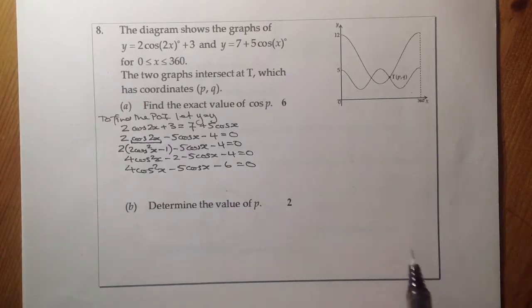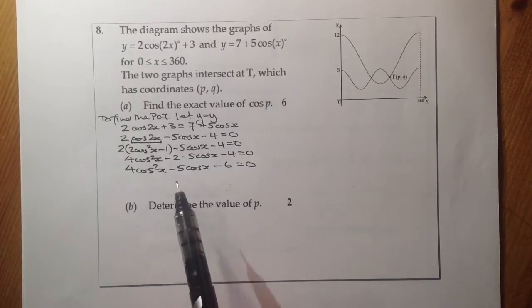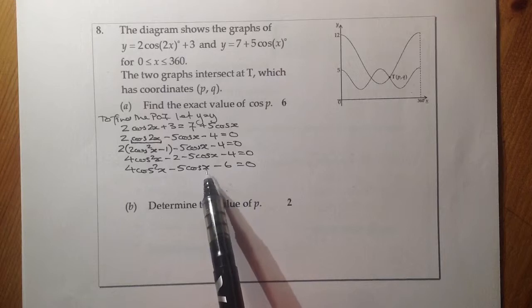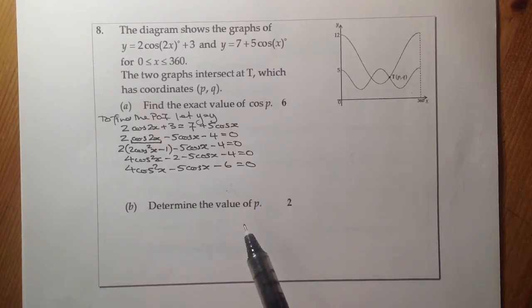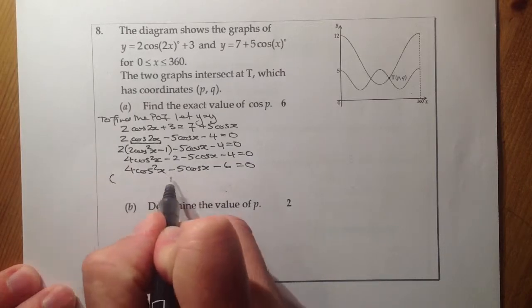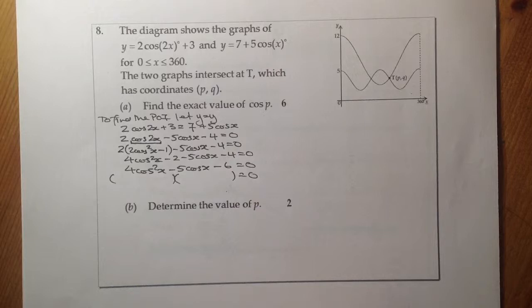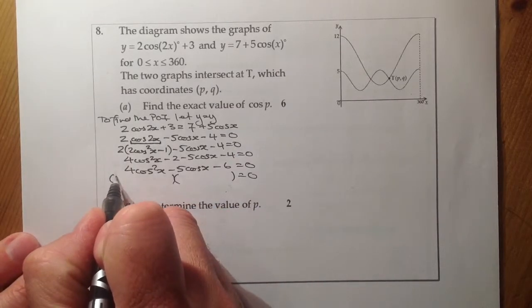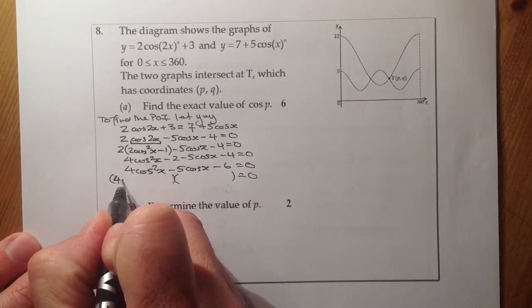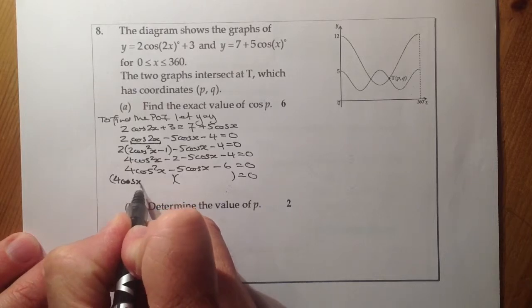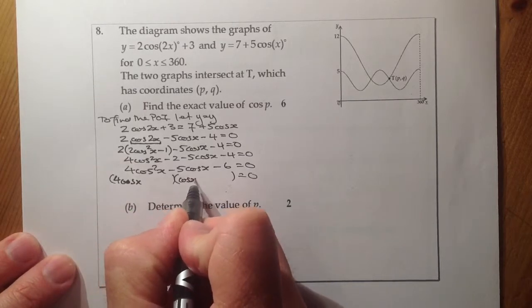So I've got a trinomial, everything's in cosine: a squared term, cosine on its own, and a numerical term. From there I'm just going to put it into two brackets. I'll start with 4 cos x and cos x.